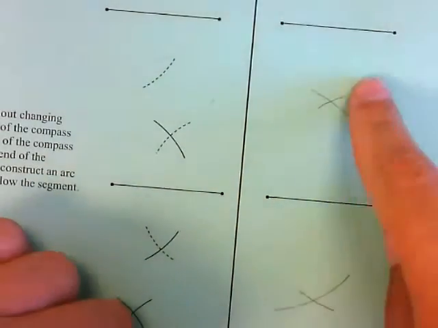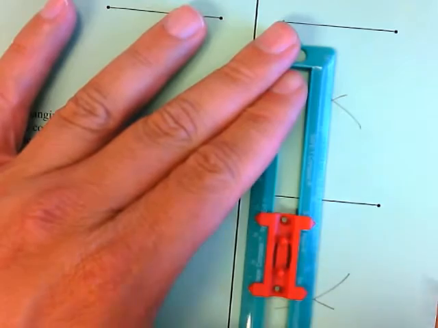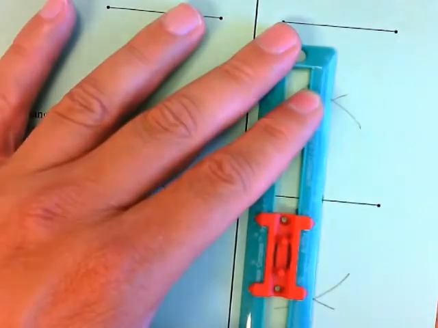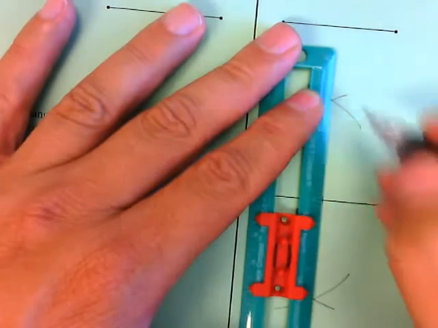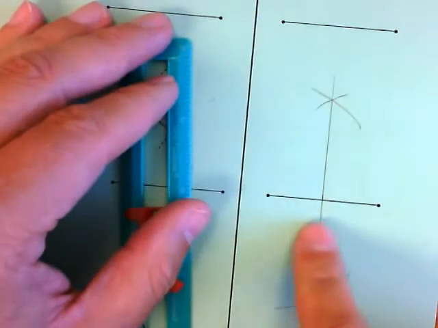All right, that gives me X's above and below the line. Now, if I'm just finding the midpoint, then all I need to do is line up those X's and mark where the midpoint is. If I'm actually doing a perpendicular bisector, I'm just going to draw the line through those two X's, and notice it goes right through that midpoint.